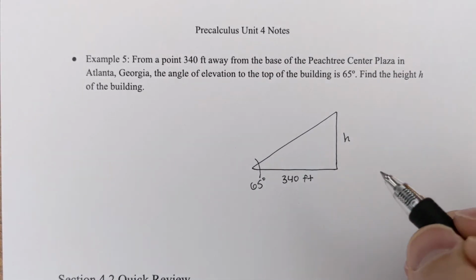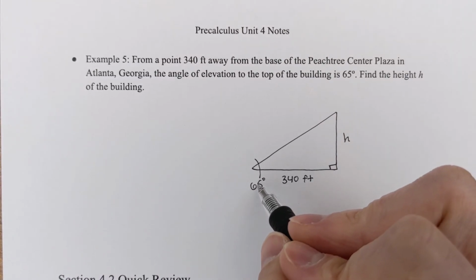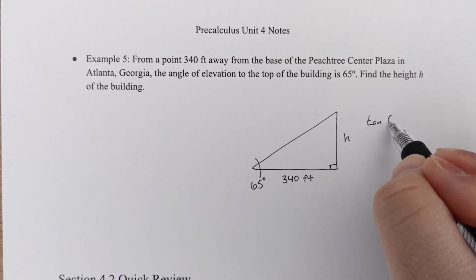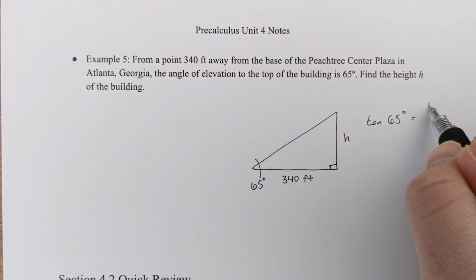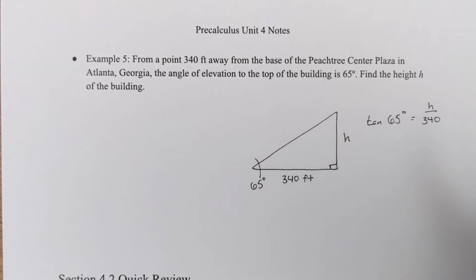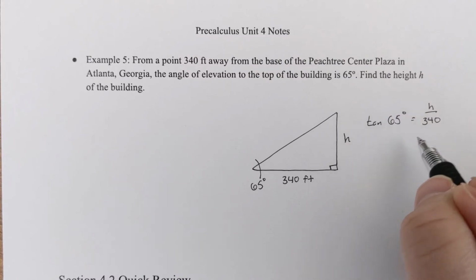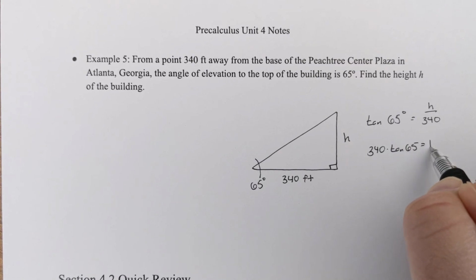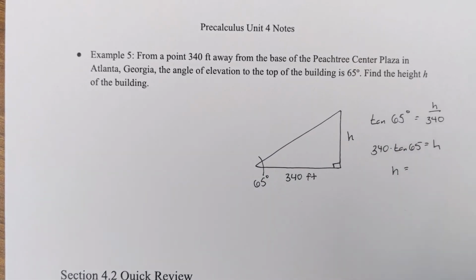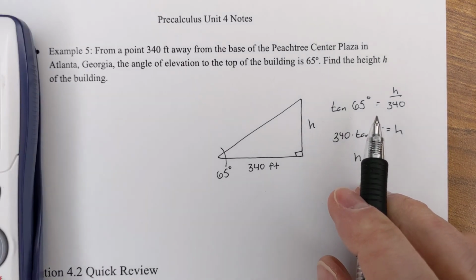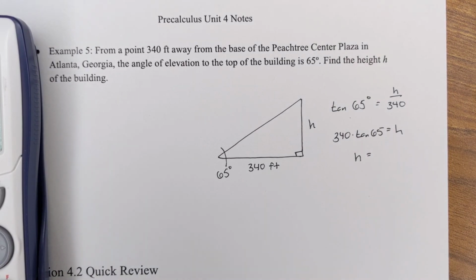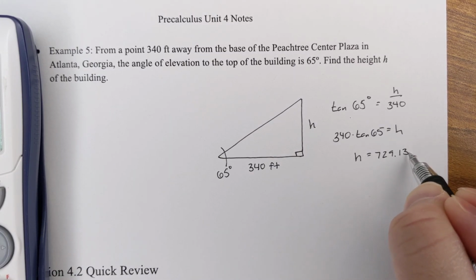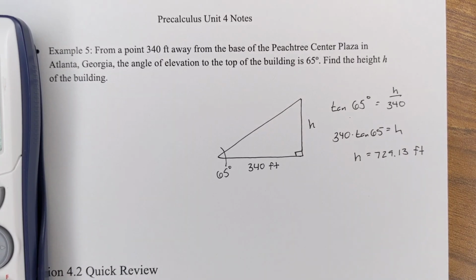So we have to pick one of our trig functions. We know that's a right angle. So from the 65 degrees, we have the opposite and the adjacent, so that is the tangent. So I know that the tangent of 65 has to equal h over 340. So we can multiply 340 both sides, so 340 times the tangent of 65 is equal to h, and then I can just put that whole thing in my calculator. I don't actually have to work out the tangent of 65 as a decimal first. So 340 times the tangent of 65 comes out to be 729.13 feet tall. That's how tall the building is.